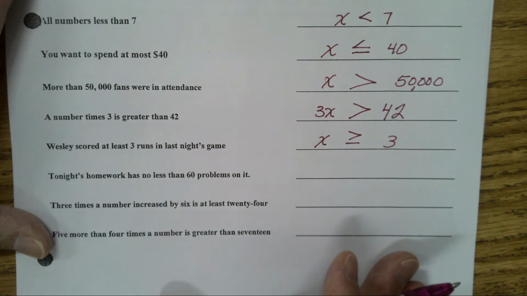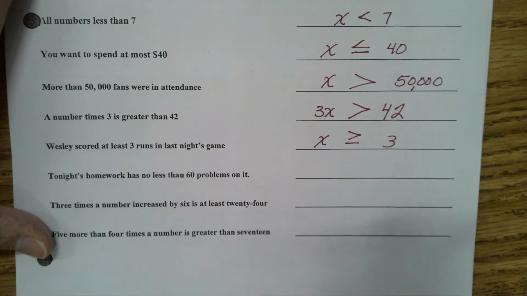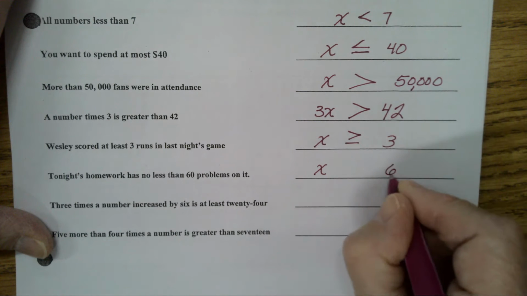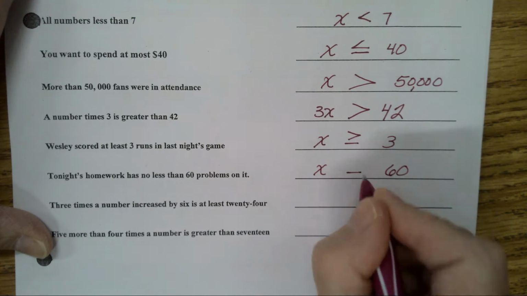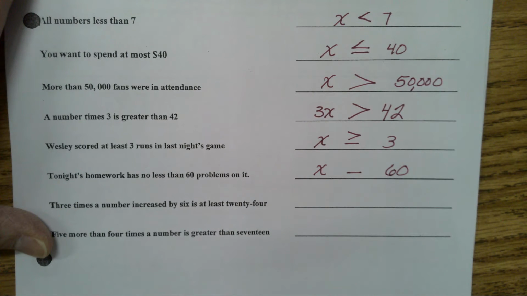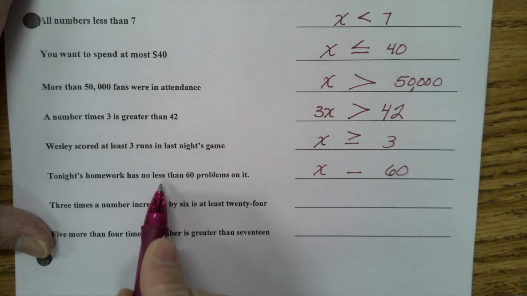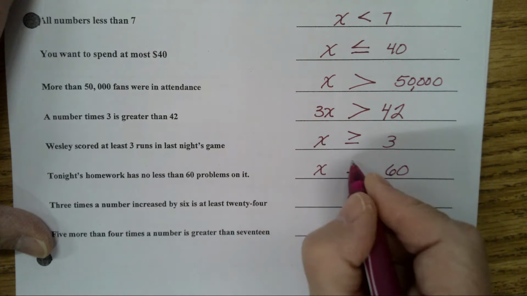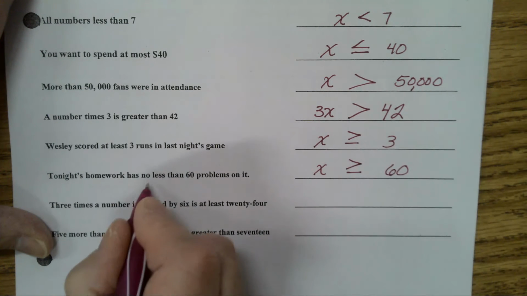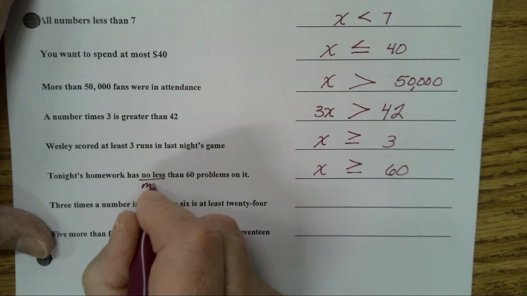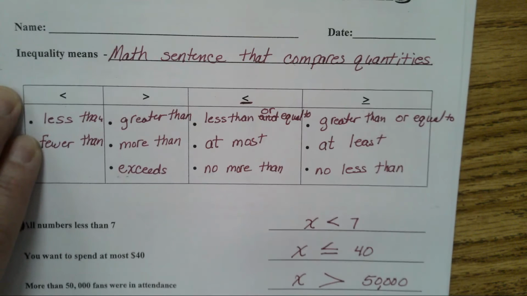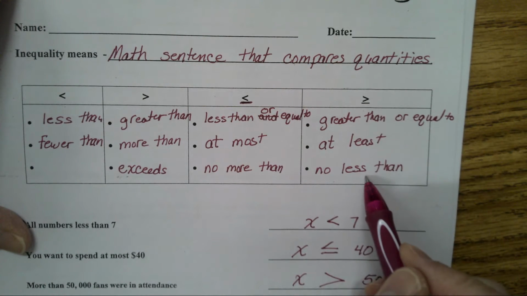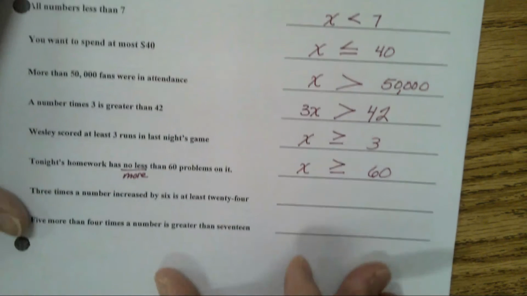Tonight's homework has no less than 60 problems on it. Can it equal 60 problems? So yes. Are you going to have more than 60 or less than 60? More, because it says no less. No less is the same thing as more. So it could have 60 problems or more. Okay? And if you look up here, no less is that symbol. Is that what we used here?